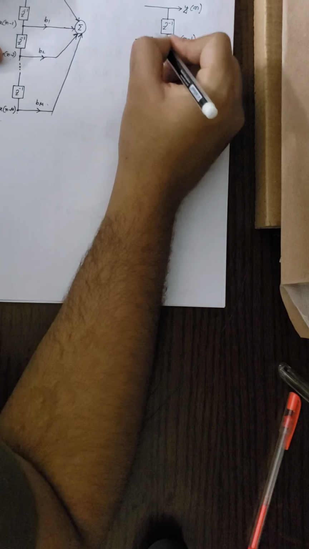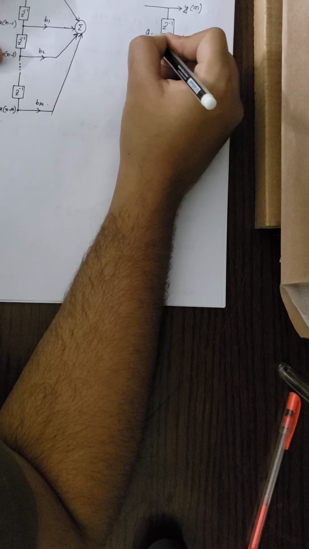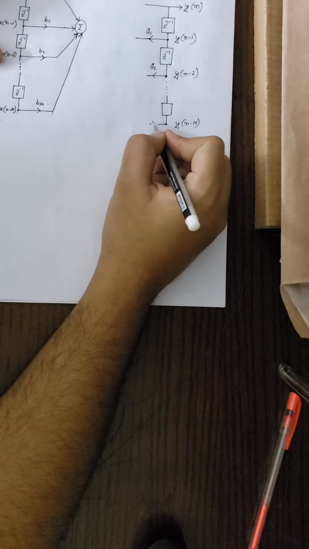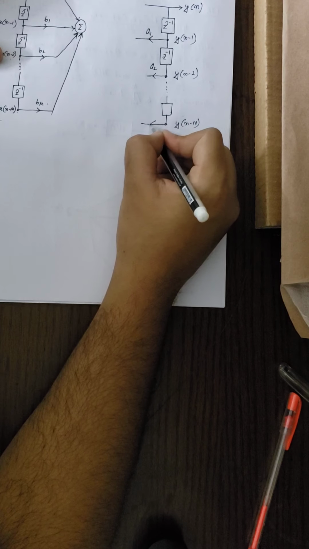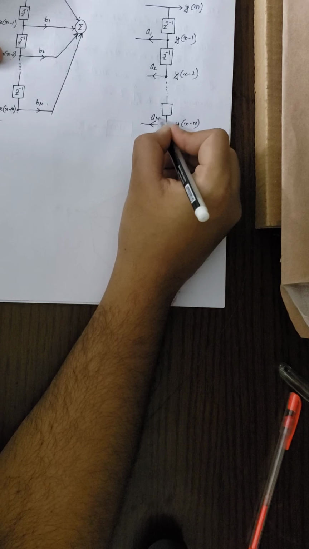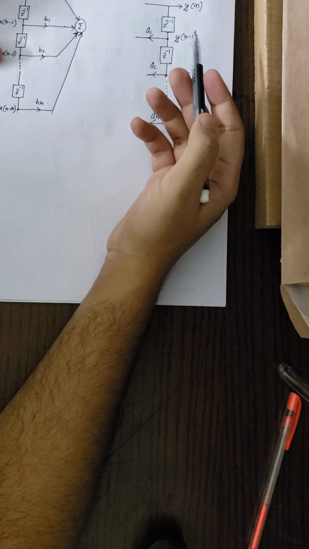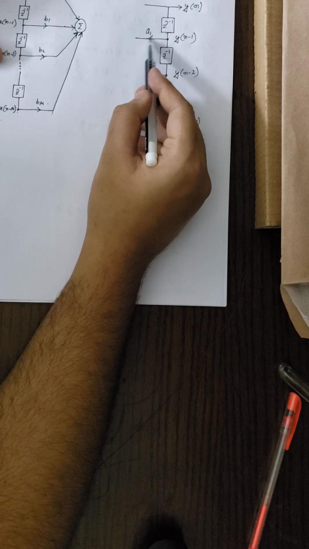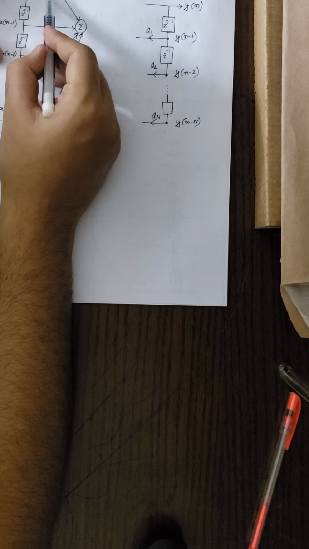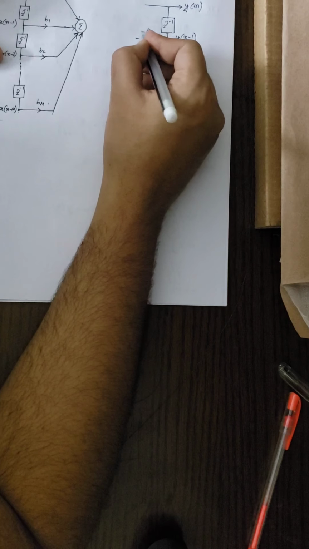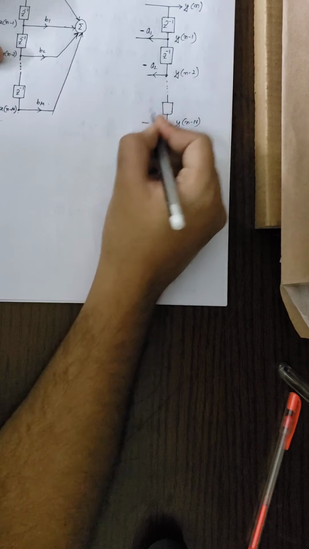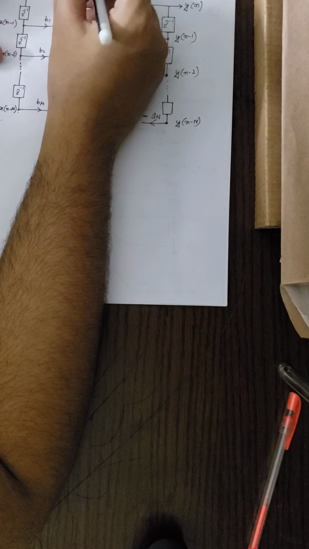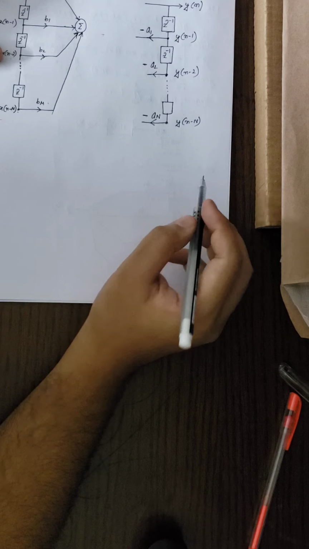So here the weight will be a1, here will be a2, and at this point the weight will be aN. Now since the direction of the weights is in the reverse direction to that over here, there will be a negative sign, and this negative sign corresponds to the negative sign over here.